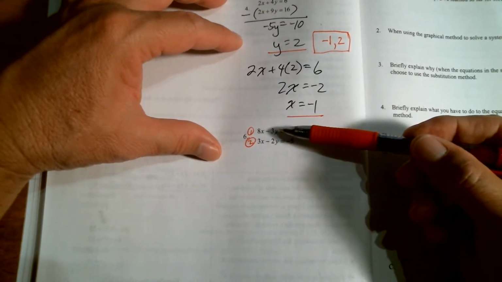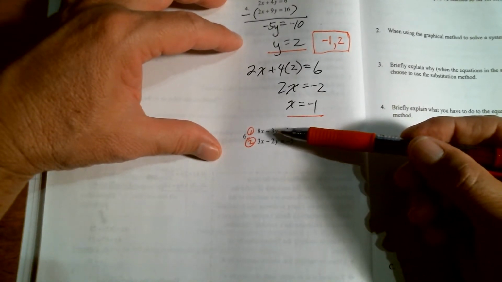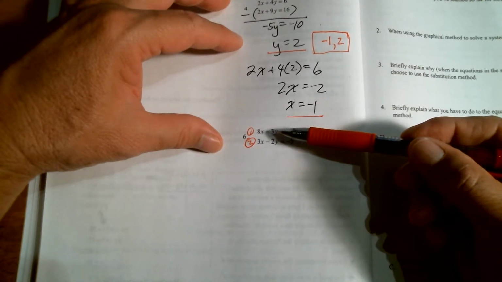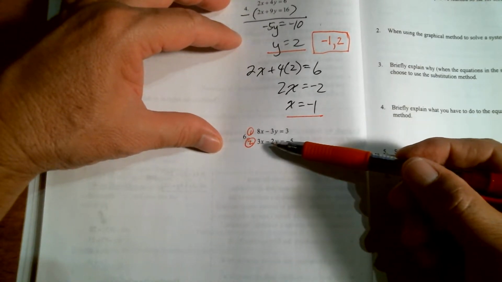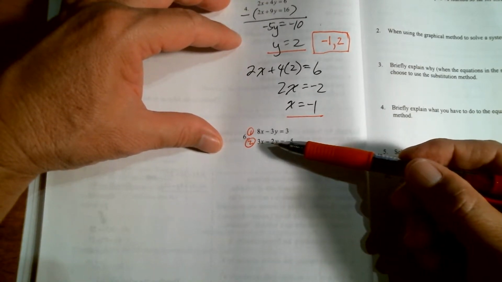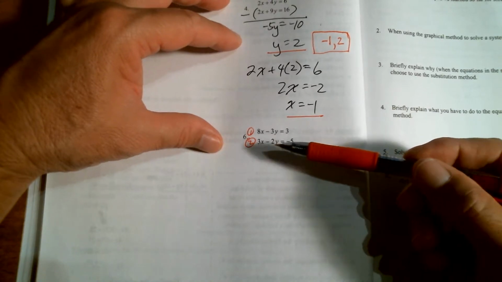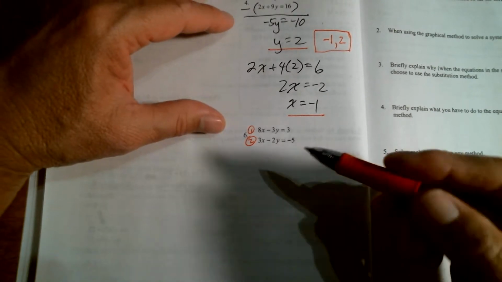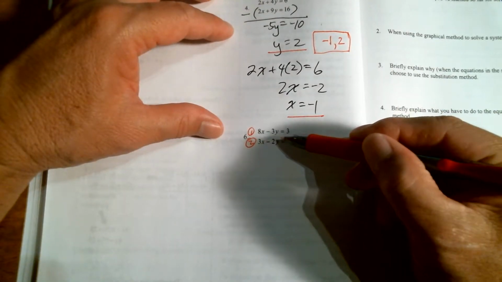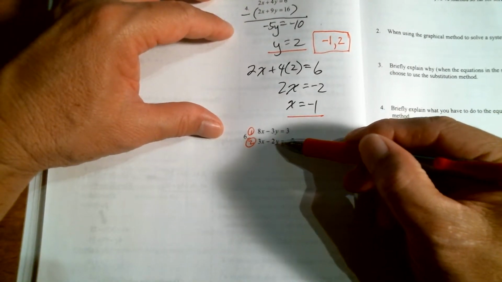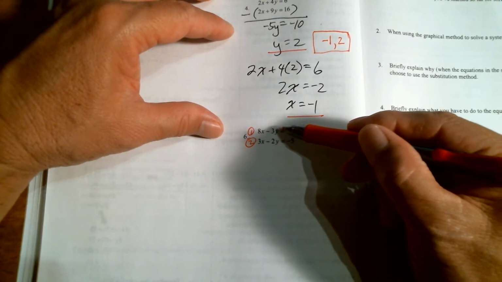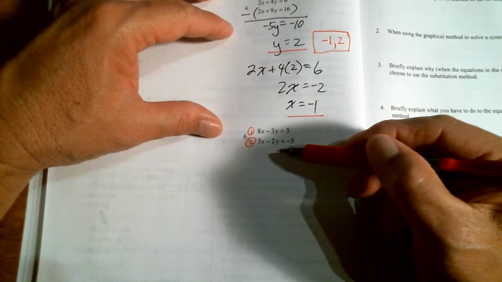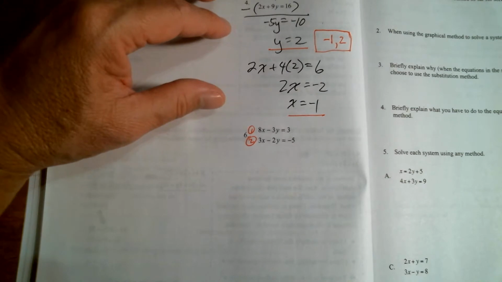I can get the negative 3 times 2 is negative 6. And the negative 2 times 3 equals negative 6. Okay? So I want to be able to subtract one equation from the other and eliminate a variable. That's what we're going to do right now. Okay, let's do that.